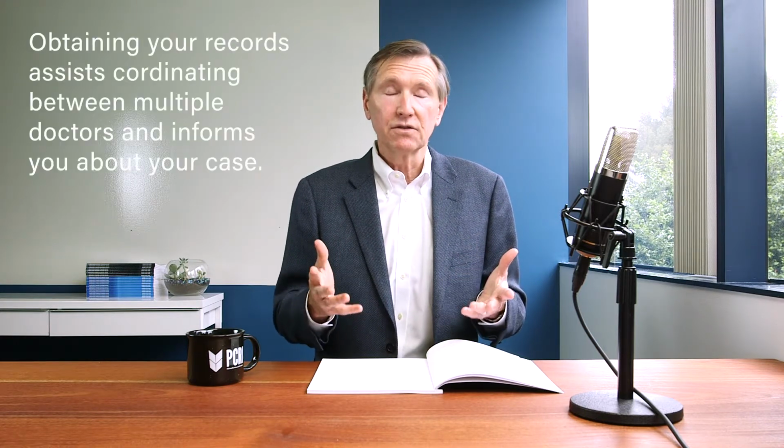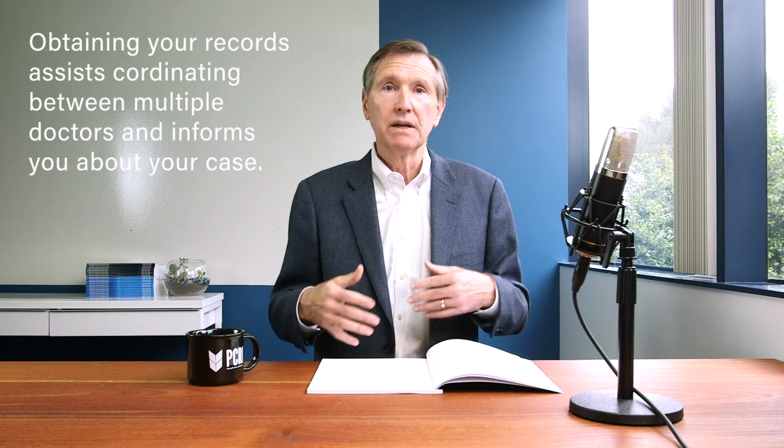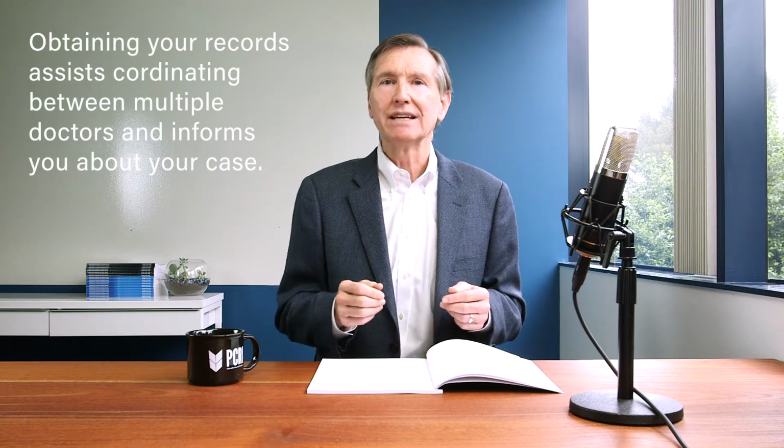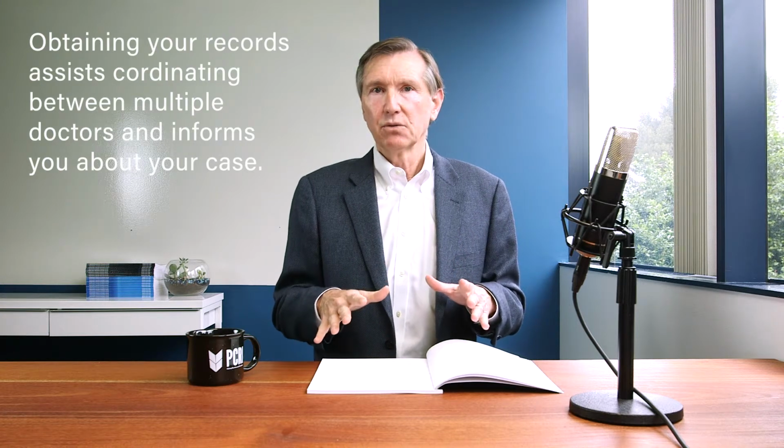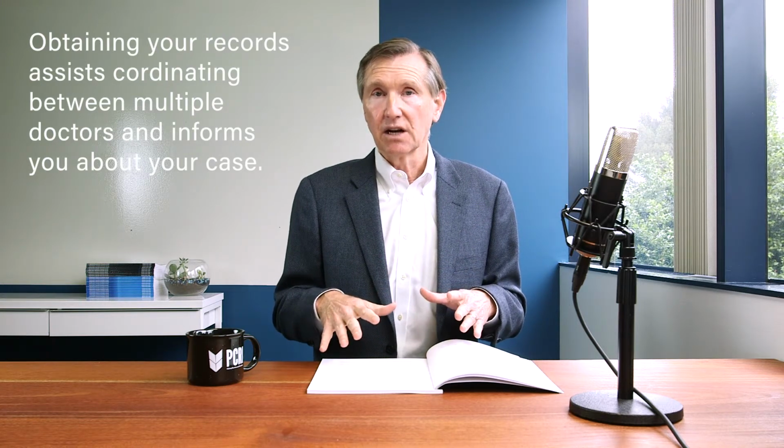Some doctors will request a minimal charge, maybe $25. It's very reasonable to ask for your records. Many patients ask for copies of their records. It's convenient for sharing with other physicians. It also allows you to understand your own case a lot better. So don't be bashful about asking for your records, and you certainly need to ask for a copy if you want to take the PCRI staging quiz.